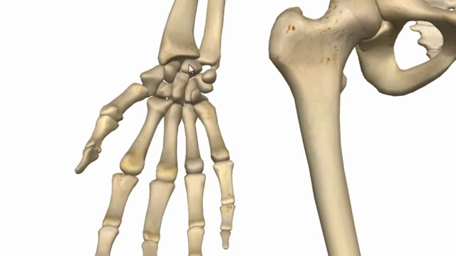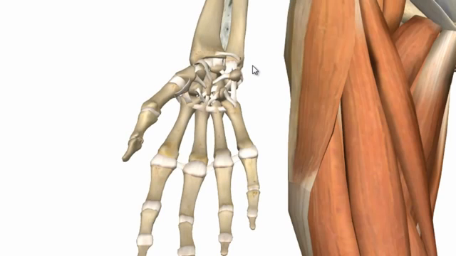So the wrist joint is a radiocarpal synovial joint, so it involves the proximal carpal bones, scaphoid, lunate and triquetral, and the distal end of the radius, and there's an articular disc which lies over the ulna. So it's a radiocarpal synovial joint. Let's quickly take a look at some of the ligaments in this area.